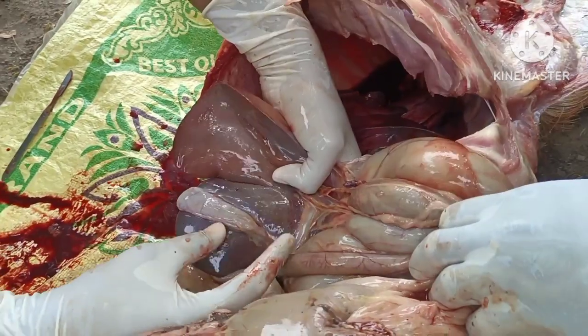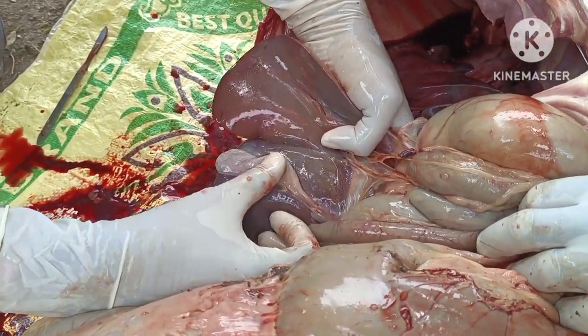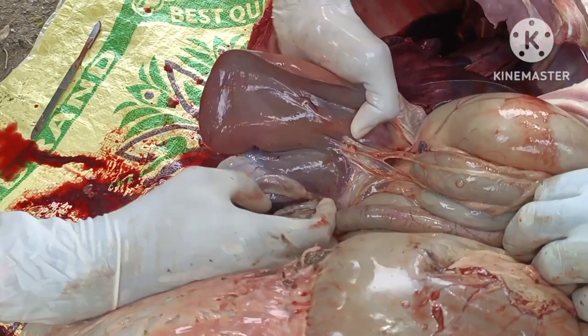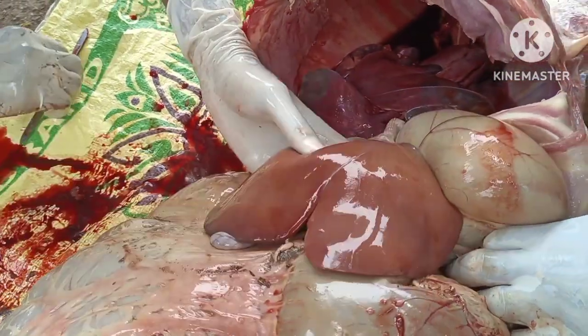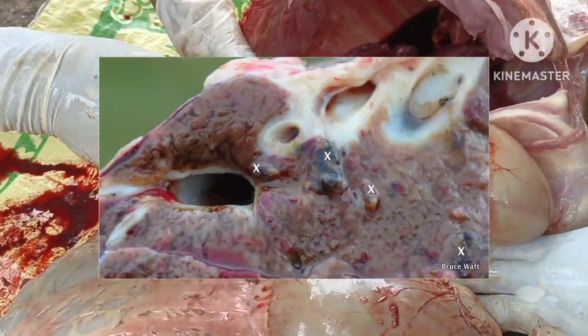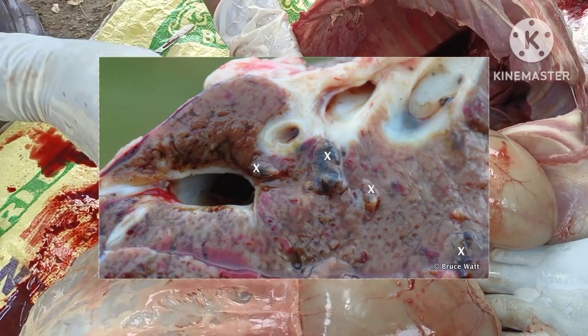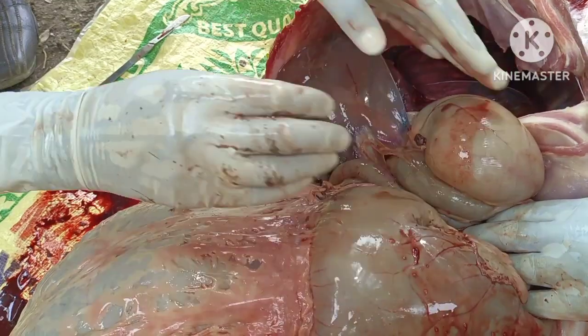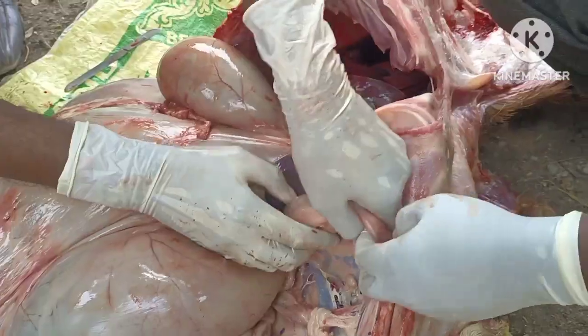After the thoracic cavity, we go into the abdominal cavity. First we see the gallbladder. If there is any enlargement, then it indicates the starvation of the animal. Observe the surface of the liver for liver flukes. If they are there, they appear like this in the cut sections, the liver flukes. But here this is a normal liver.